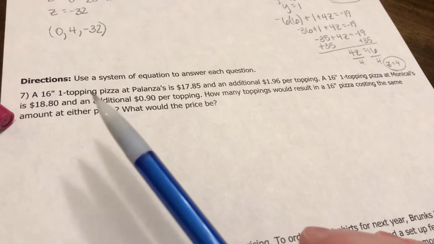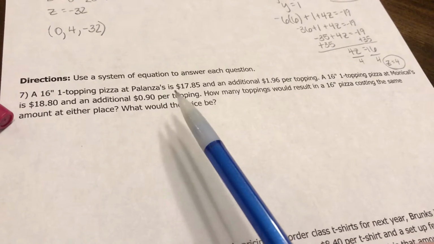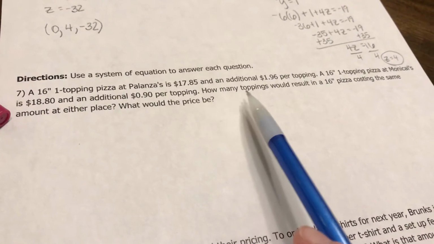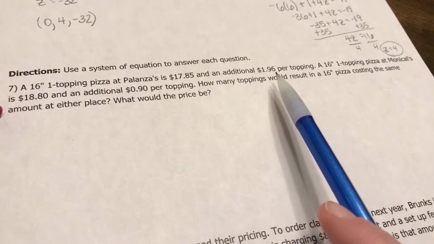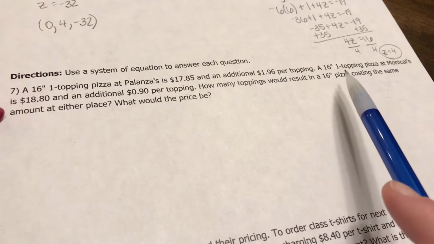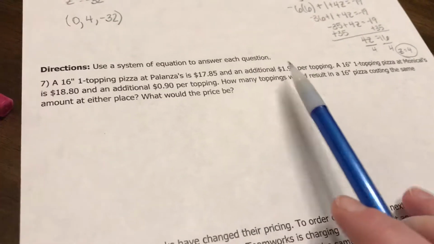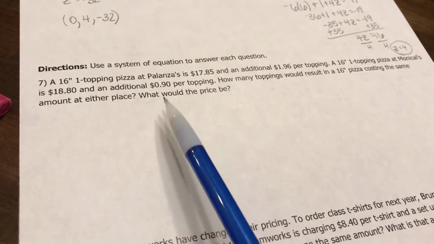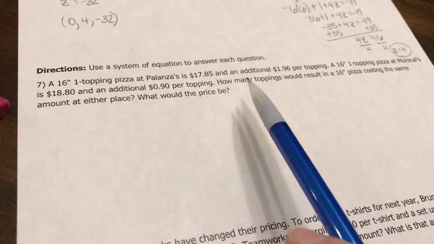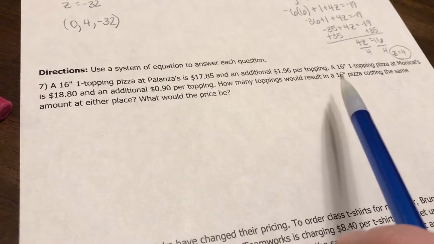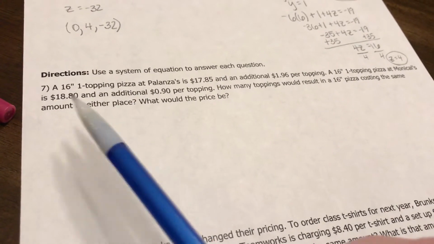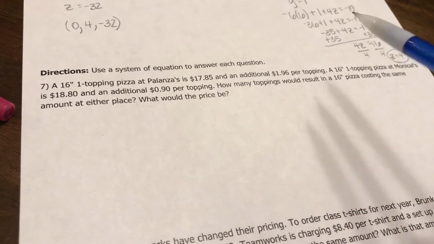A 16-inch one-topping pizza at Palanza's is $17.85, and an additional $1.96 per topping. A 16-inch one-topping pizza at Monocle's is $18.80, and an additional 90 cents per topping. How many toppings would result in a 16-inch pizza costing the same amount at either place? What would the price be?